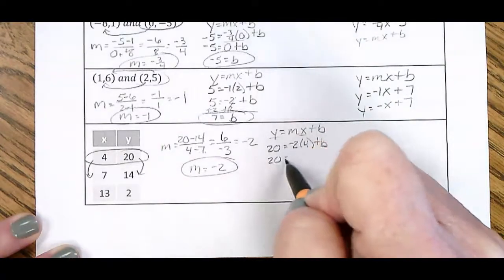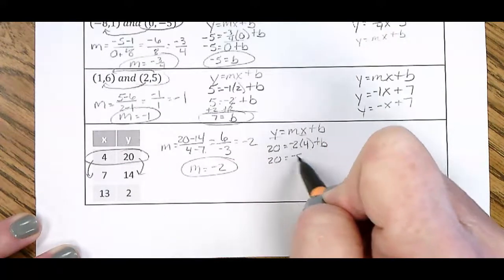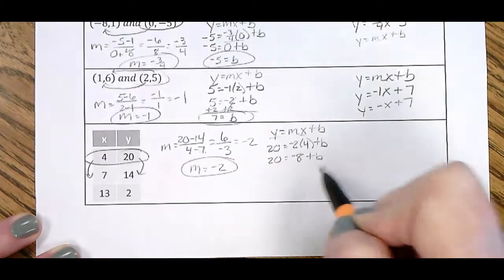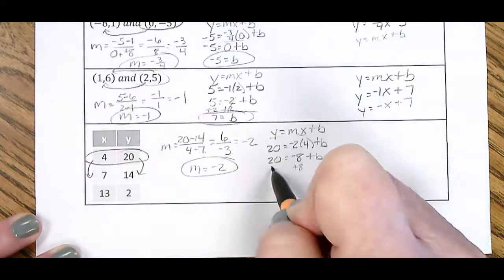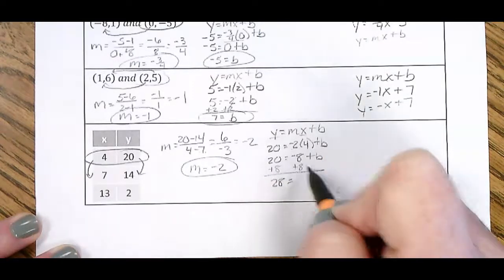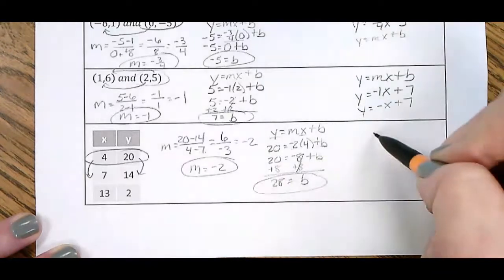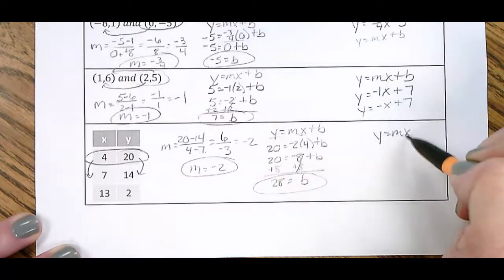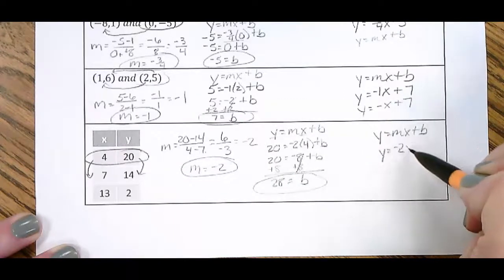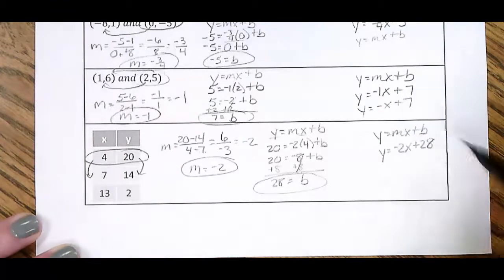So 20 equals, what's -2 times 4? Yeah, -8 plus b. Still solving for b, which means we're going to have to add 8 to both sides. Think about your one-step equations here. So that'd be 28 equals b. So now I have a b. Write that in y equals mx plus b. So y will equal, my m is -2, so -2x. My b was 28, so plus 28.